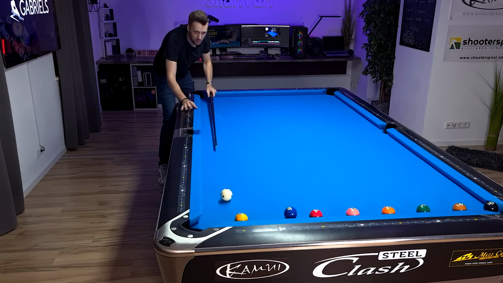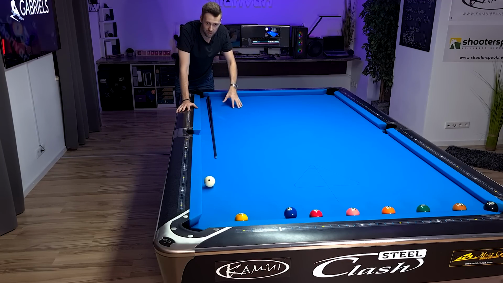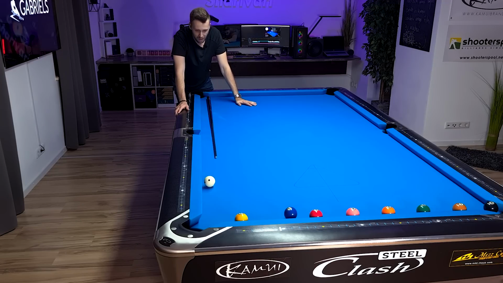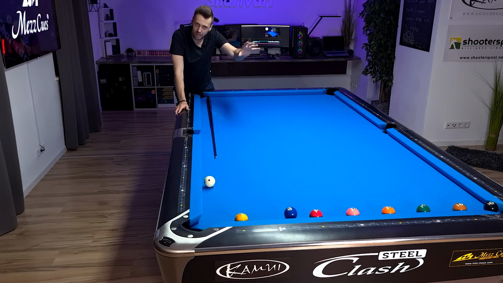And you can see that way I was just able to hit the 2 ball, and this is because my stroke was totally different. And if you want to, this is by the way a really nice exercise to practice this. Just set the same shot over and over again. Try to hit the 1, the 2, the 3, all the way to the 8 ball.